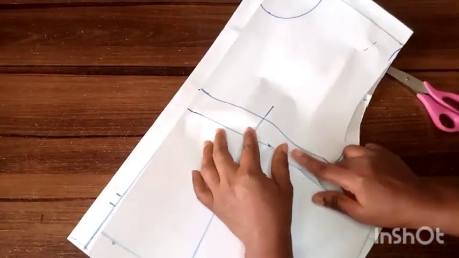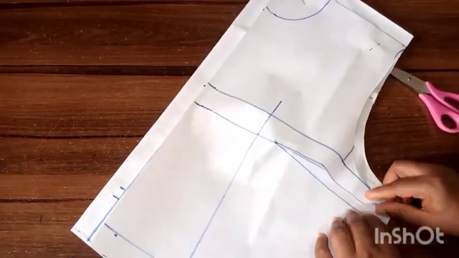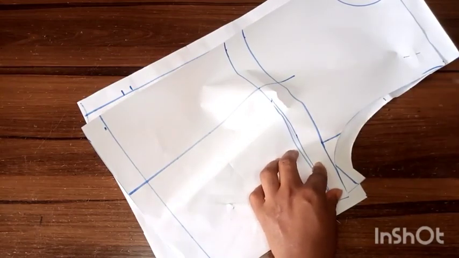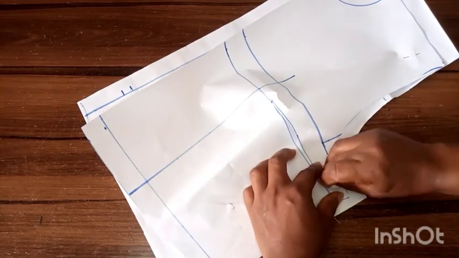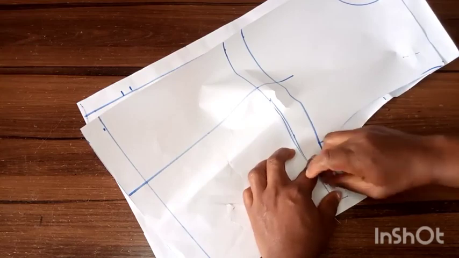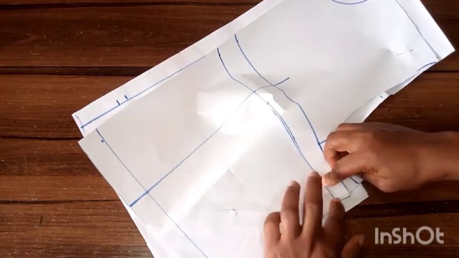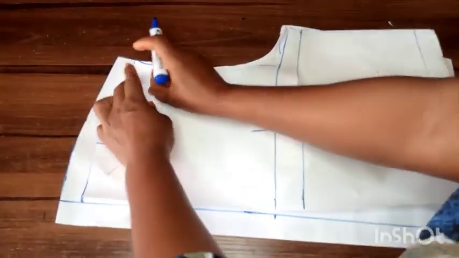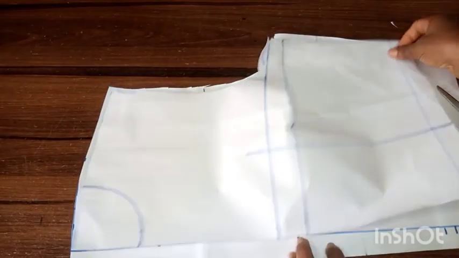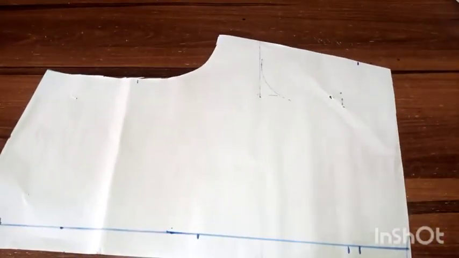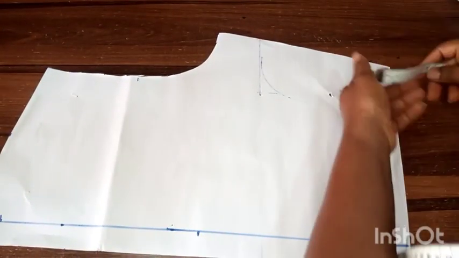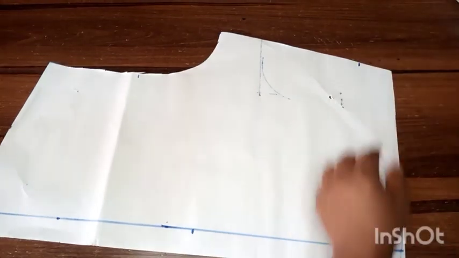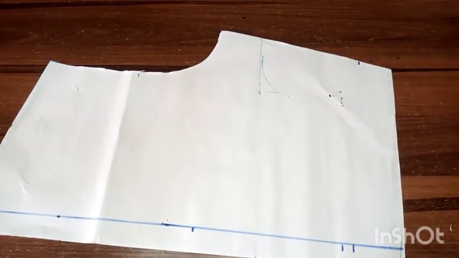So now when I get this, I will have to mark the points that I have there on the back bodice, so when you're sewing it, the front and the back bodice will be equal at the side. So I'm going to confirm that line to make sure that it is 2 inches, and I'll connect it to meet my back half length plus the same allowance I have there.